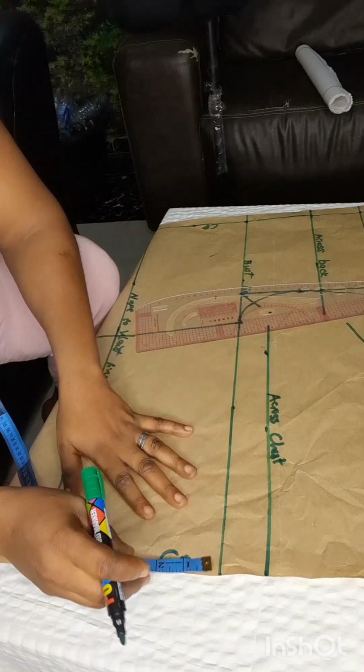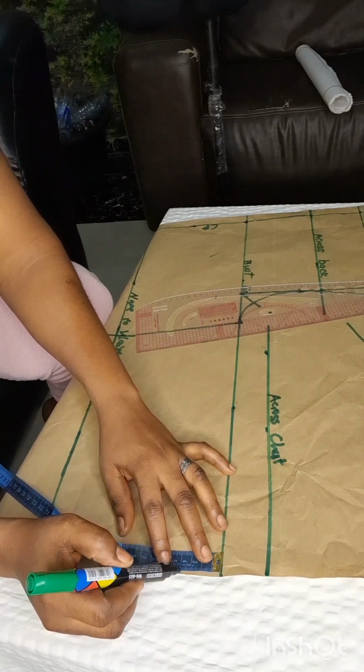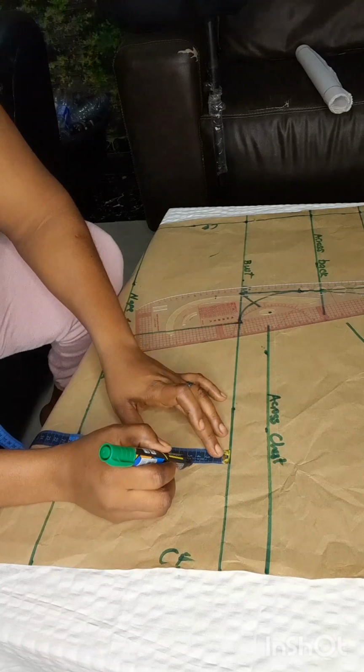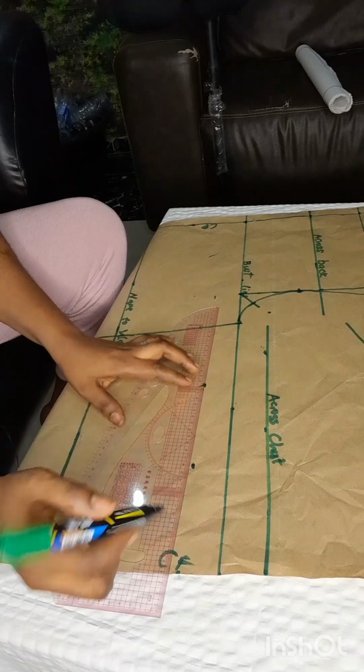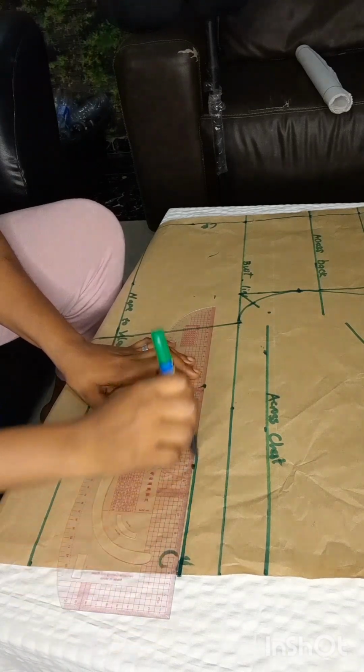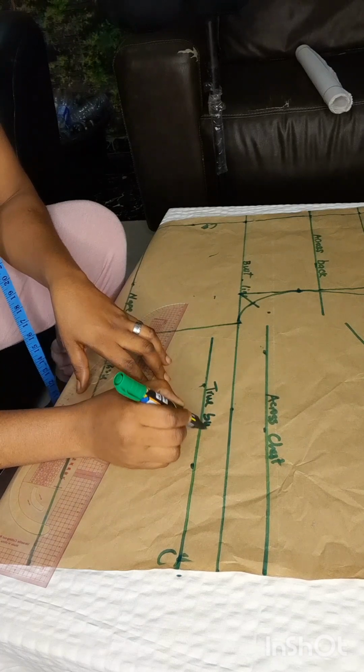Now we need to get our true bust line. There's something they call true bust line. We'll be moving down again from our bust line by 4 cm to get our true bust line. So when we get it, we connect everything and label true bust line.